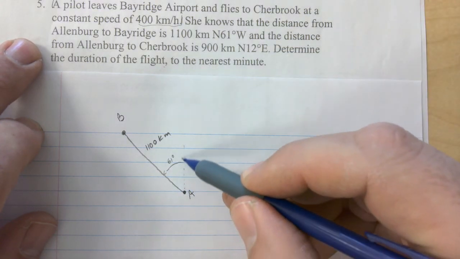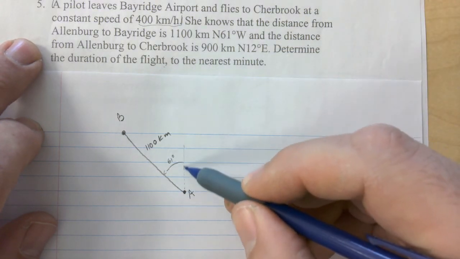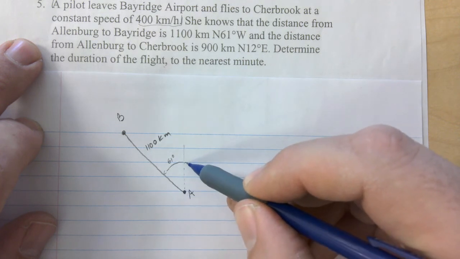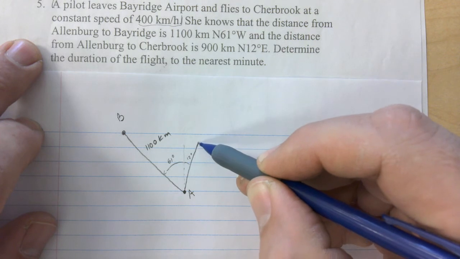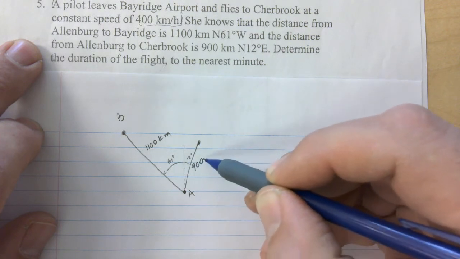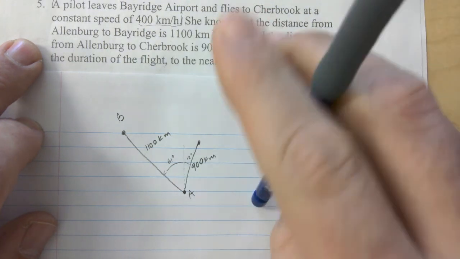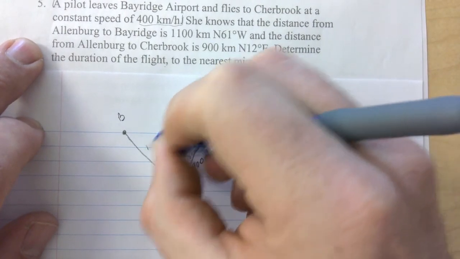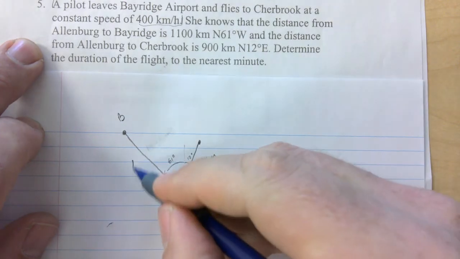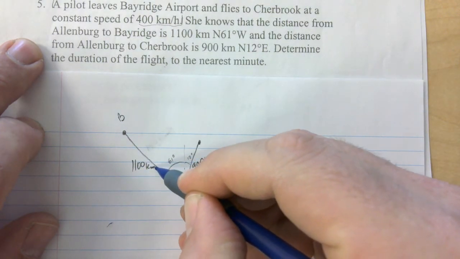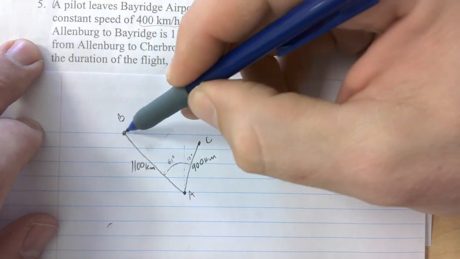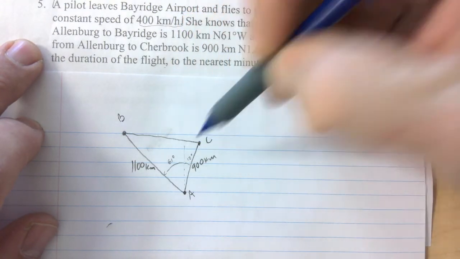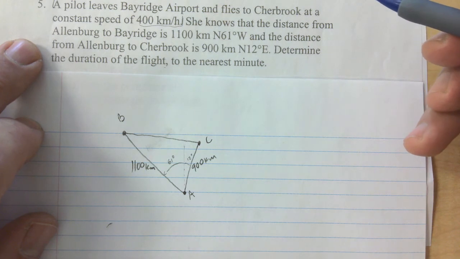We start with the same dashed line and we turn 12 degrees east, and we stop there. It's a shorter side anyway, so 900 kilometers there. I'll put this on the outside. So this would be C here, and that's my resulting triangle.